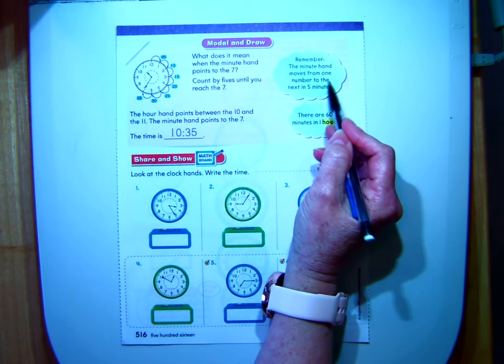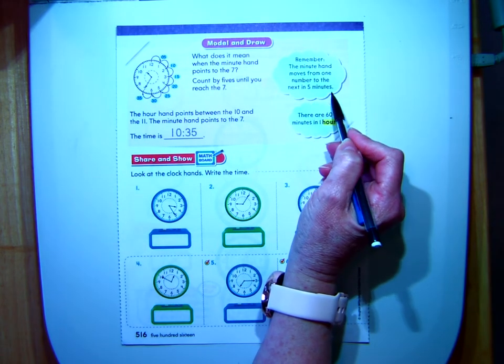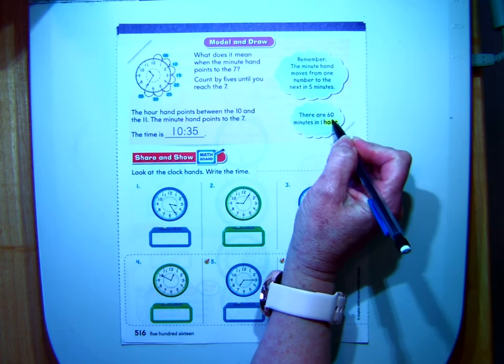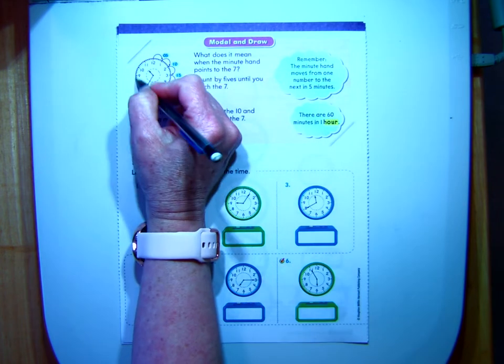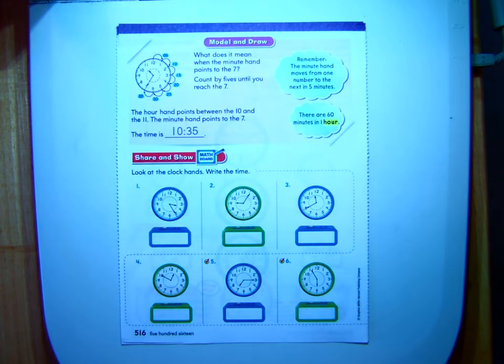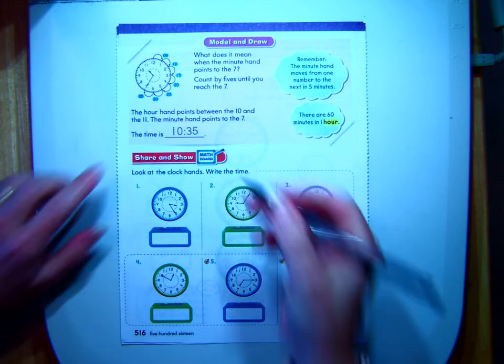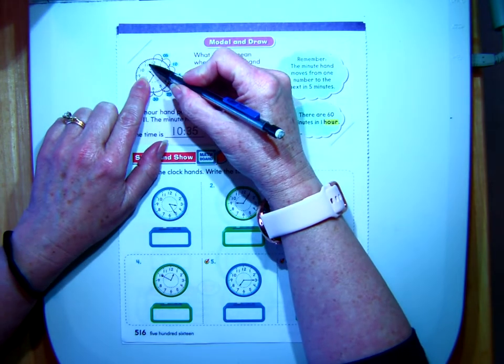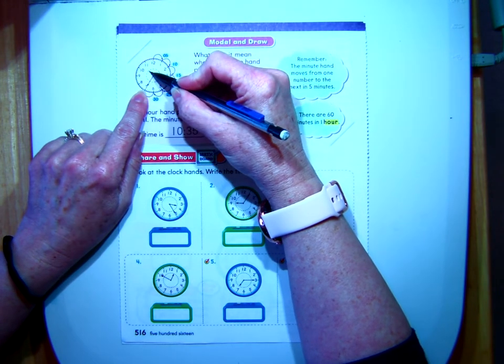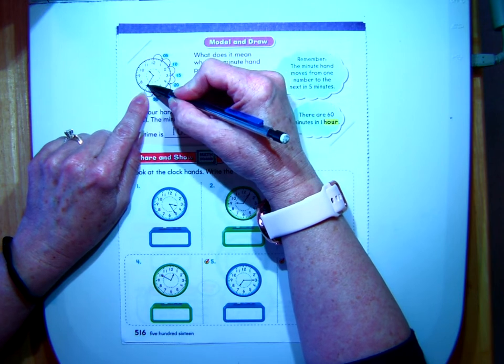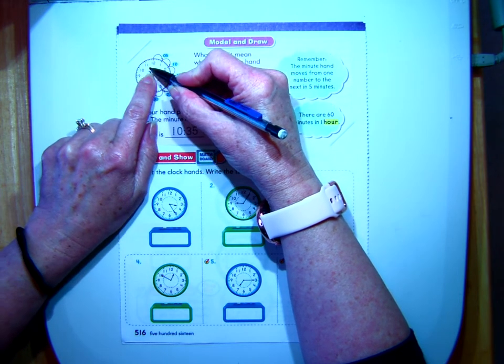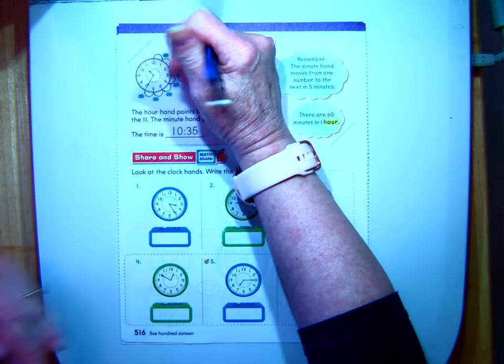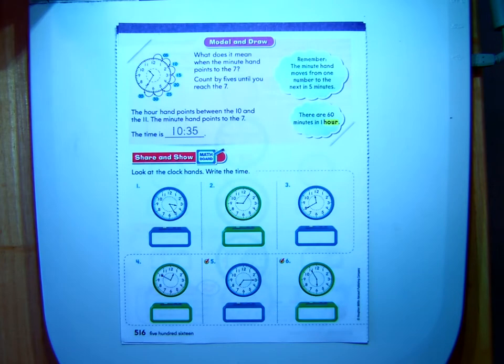The minute hand moves from one number to the next number in 5 minutes. And then there are 60 minutes in 1 hour. So all the way around would be 60 minutes, but it just becomes one more hour. And if you're not sure if this is 10 o'clock or 11 o'clock, it has to still be 10 o'clock because it's 10:35. It can't be 11 o'clock because it's not all the way on the 11. In order for it to be 11 o'clock, it has to be on the 11.